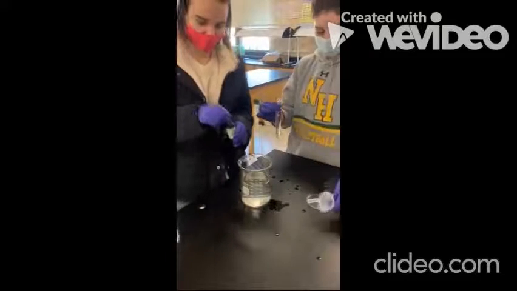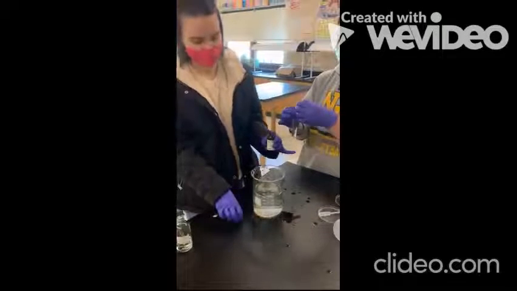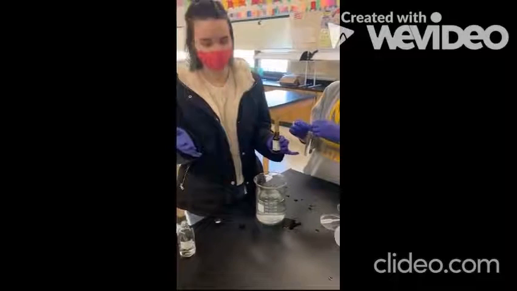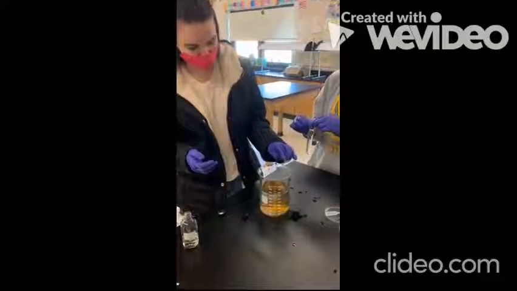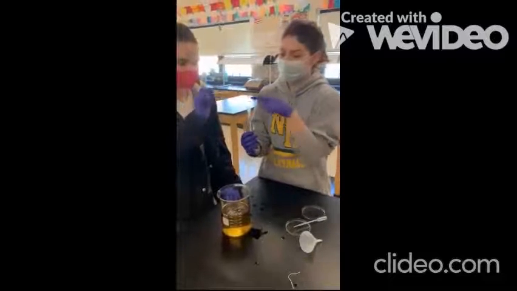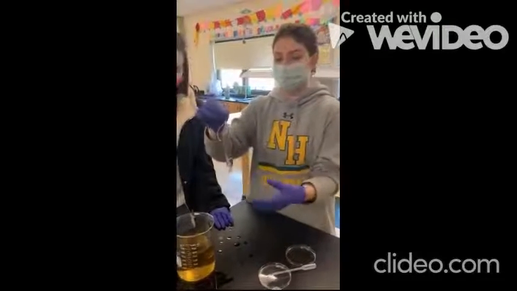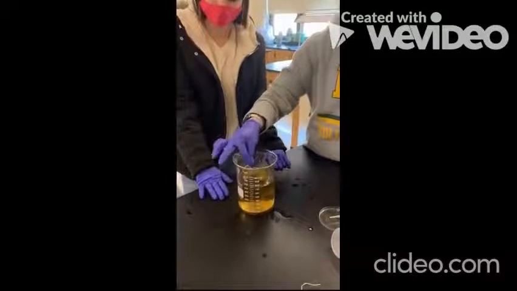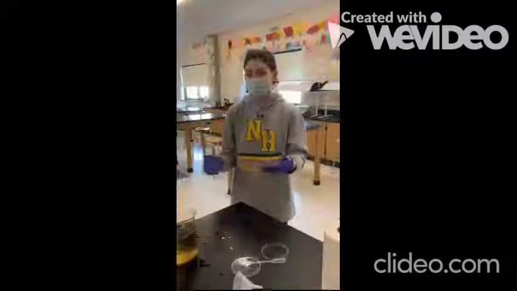And we are adding IKI, which is a color indicator. It turns black and blue in the presence of starch, and we're adding that to the water solution. Now we're using a glucose test strip to see if there's any glucose in here, and there is, because it is a glucose starch solution. And so as you can see, there's glucose indicated. We tied off the bag so it's a closed system, and now we can start the experiment. What do you guys think will happen?